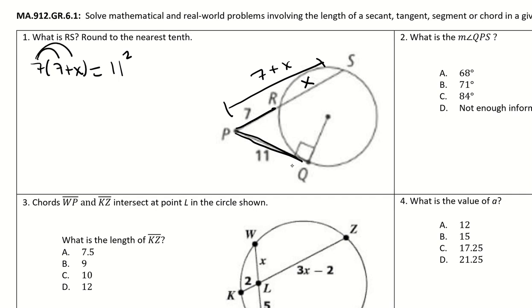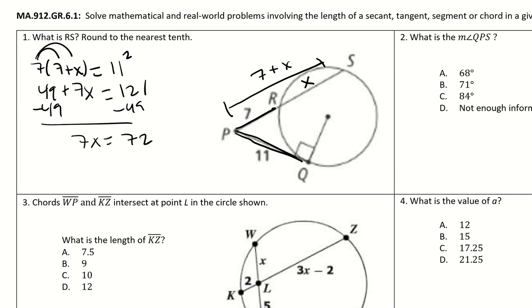All right, so then we can solve this. Distribute. 7 times 7 is 49. 7 times x is 7x. 11 times 11 is 121. And then we'll solve. Subtract 49, and we are left with 72. Divide by 7 on both sides. So x is approximately 10.3. We're going to round to the nearest tenth.